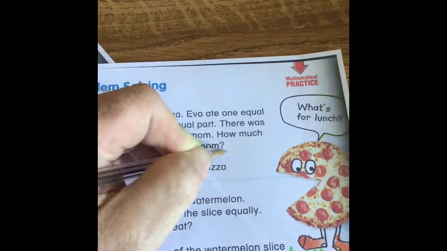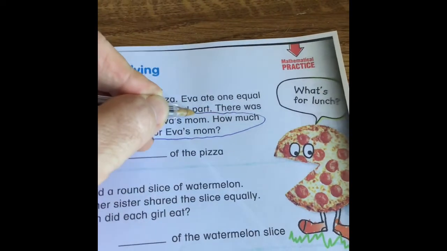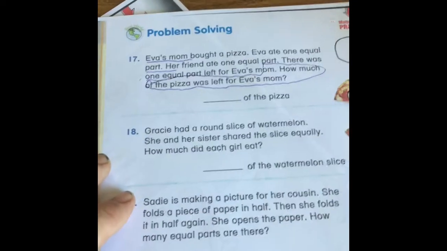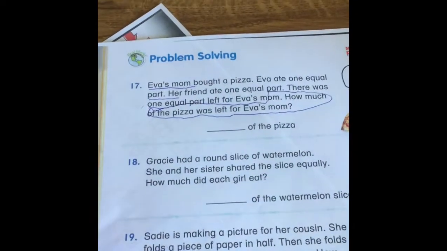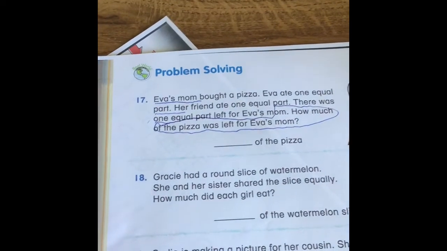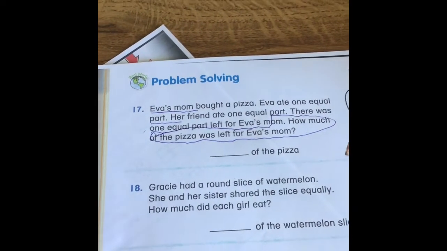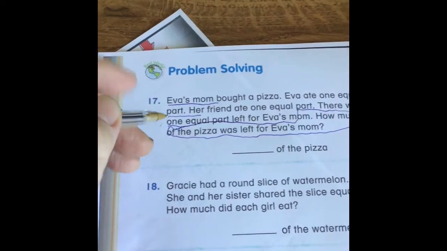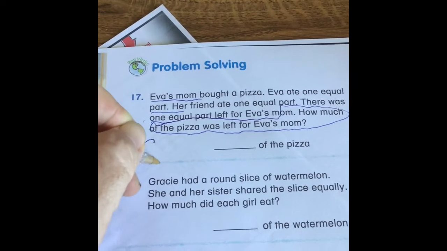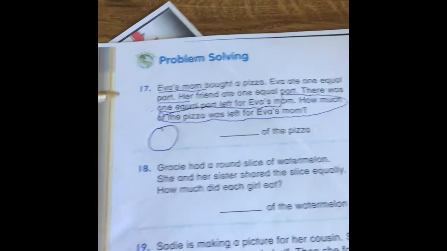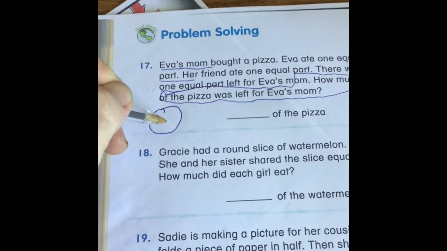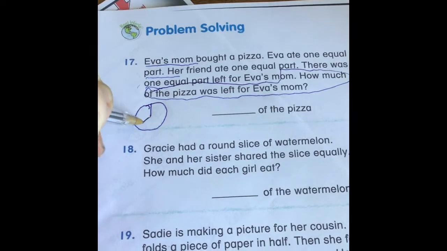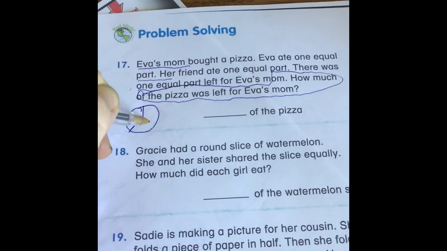Now, I'm kind of holding the camera and doing this, so that's why I'm not underlining everything. All right, so Eva's mom bought a pizza. Eva ate 1 equal part. Her friend ate 1 equal part. There was 1 equal part left for Eva's mom. All right. Well, first off, we know pizzas come in circles for the most part. And then we're going to draw that.